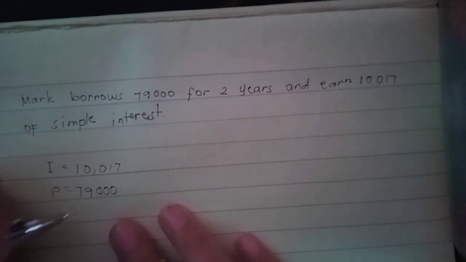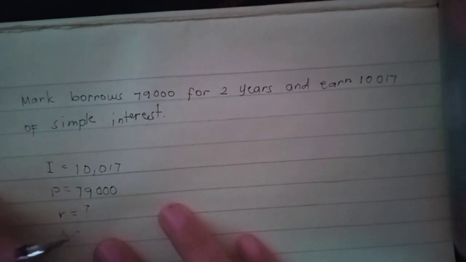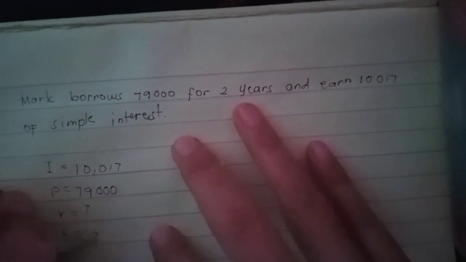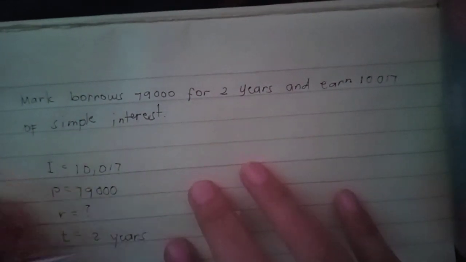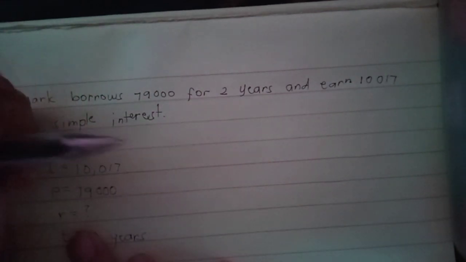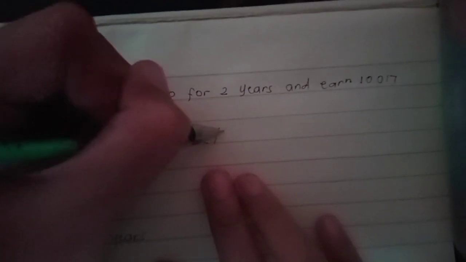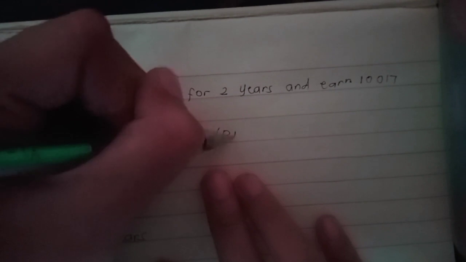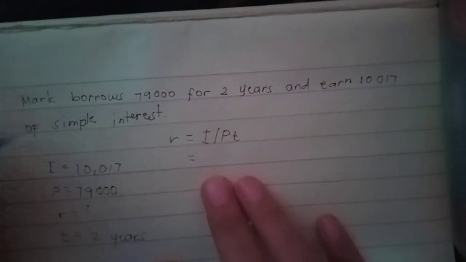Then the rate is the one asked. And the time taken is 2 years. Then since the rate is the one asked, we have to use the formula: rate is equal to I over principal times time.